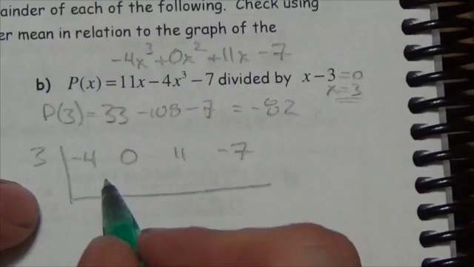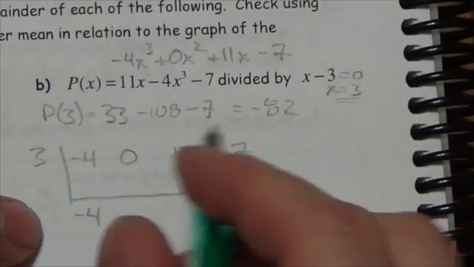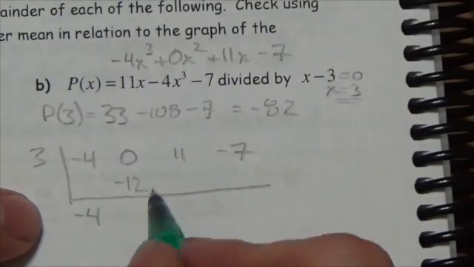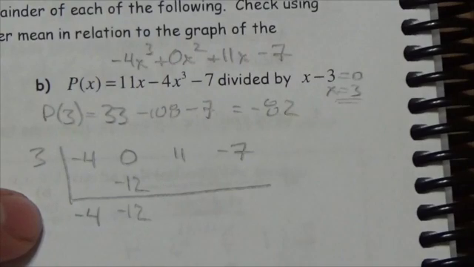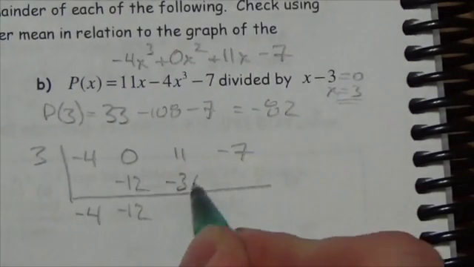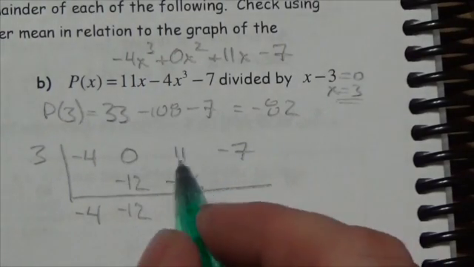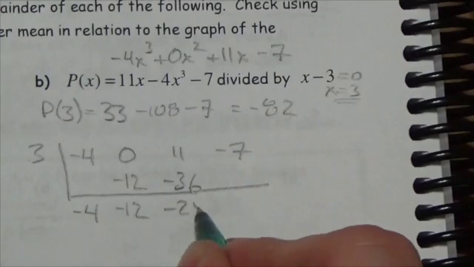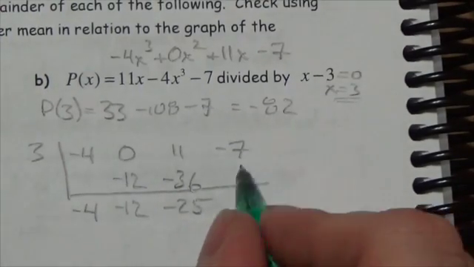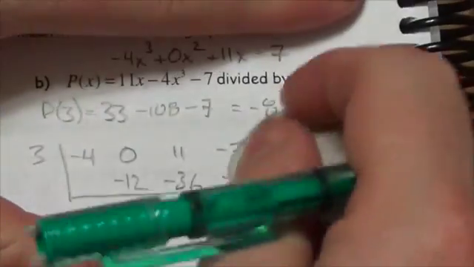That's all I needed. So now, bring down the negative 4, multiply, so 3 times negative 4 will be negative 12, and then add. 0, negative 12, negative 12. 3 times negative 12 is going to be negative 36. Negative 36 plus 11 is going to be negative 25. And then 3 times negative 25 is going to be negative 75. Whoops. Sorry, I don't know why I did that.